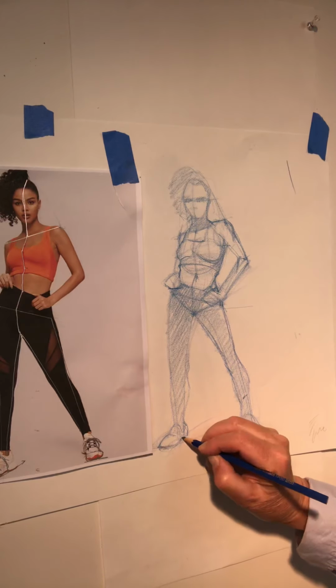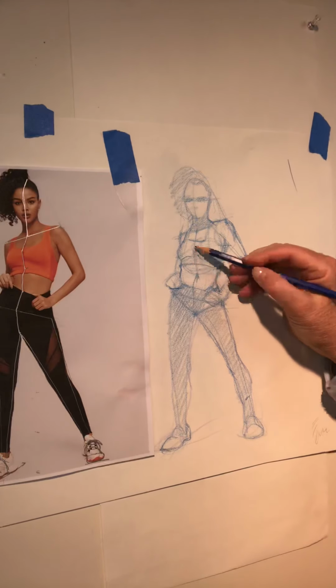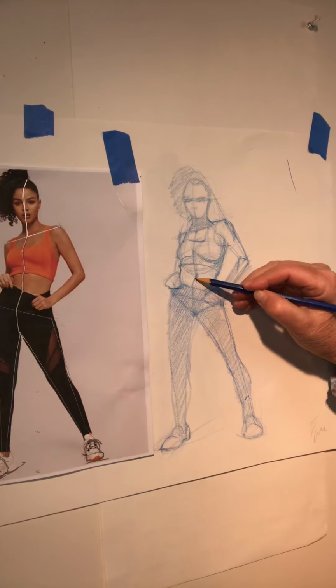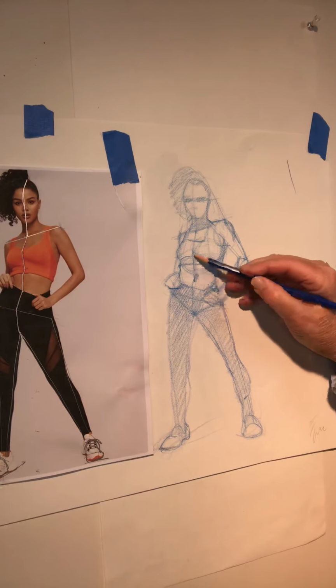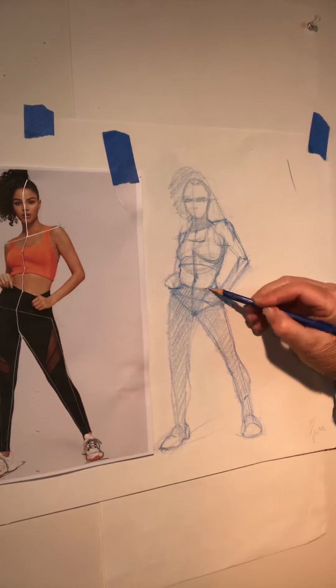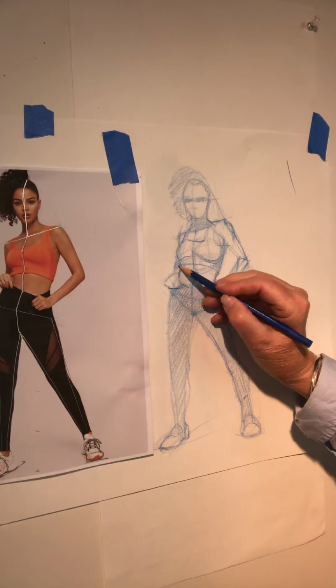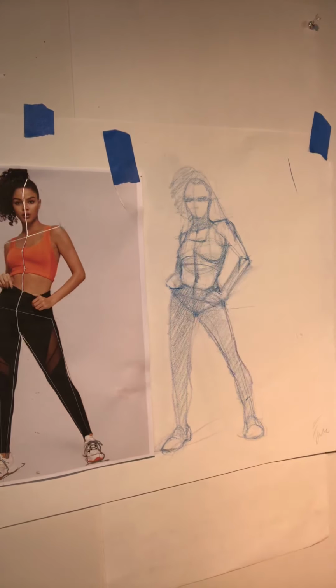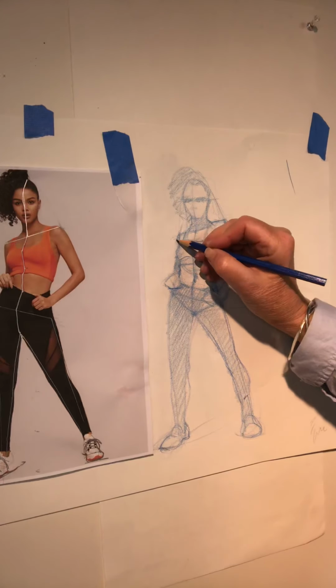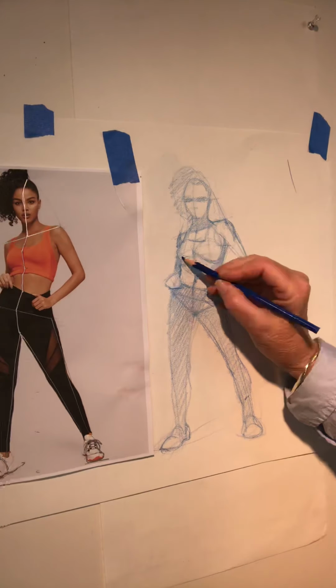Slight arch there. Practice to get the pose, different poses. You're going to use this for every pose. Okay, this could go a little lower. And then with my trusty eraser, I could get rid of some of the lines that I don't need anymore. This could come out a little more. So you're constantly adjusting.